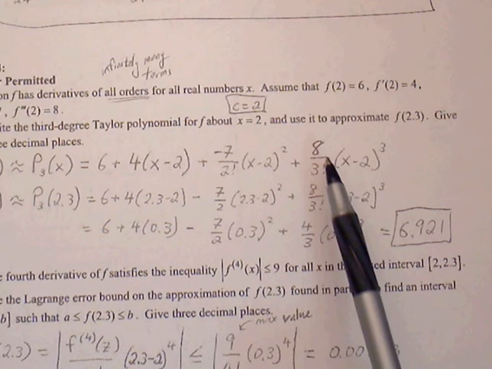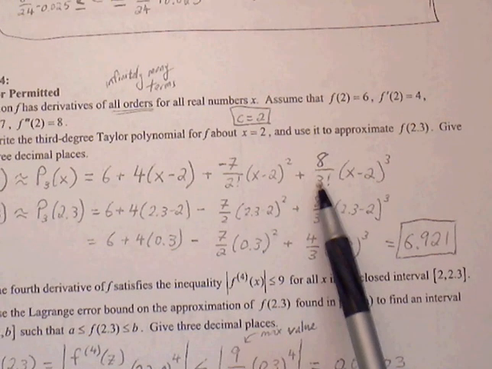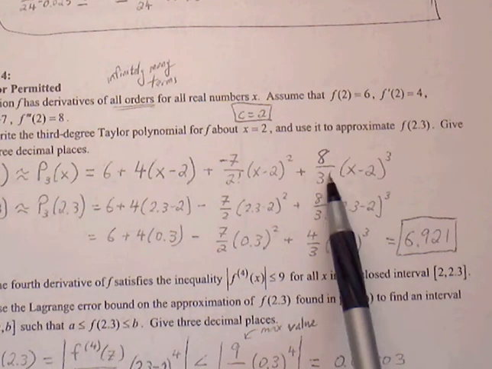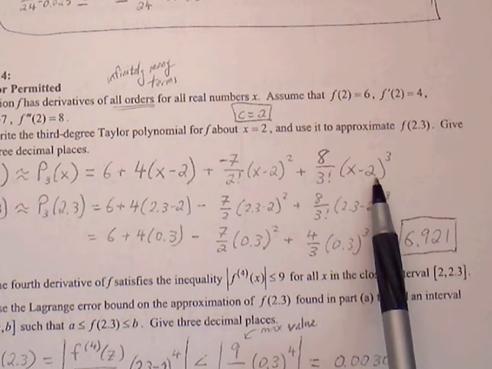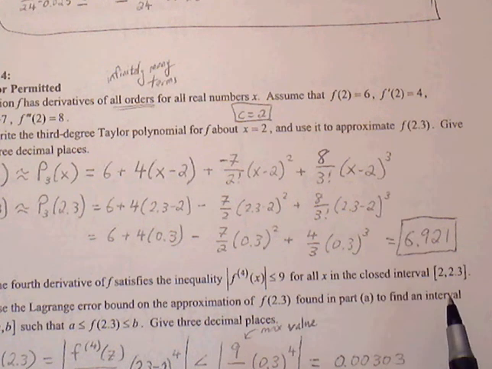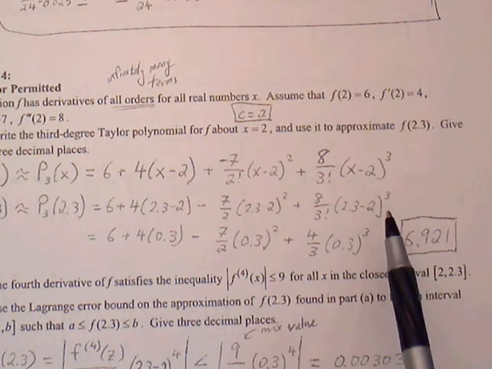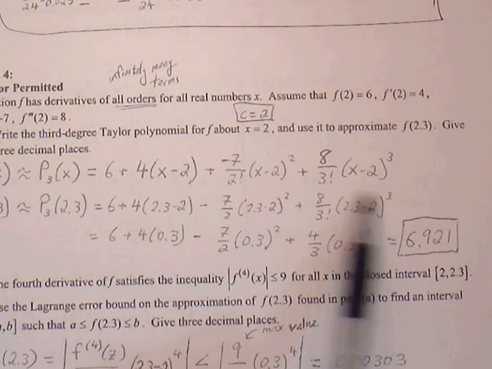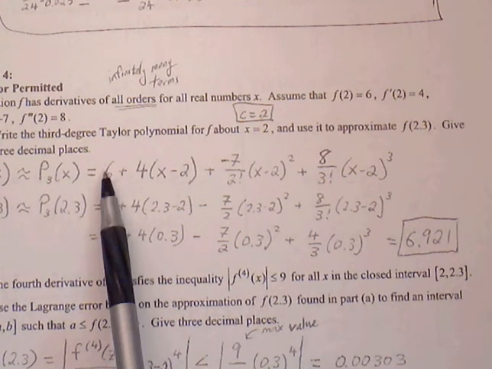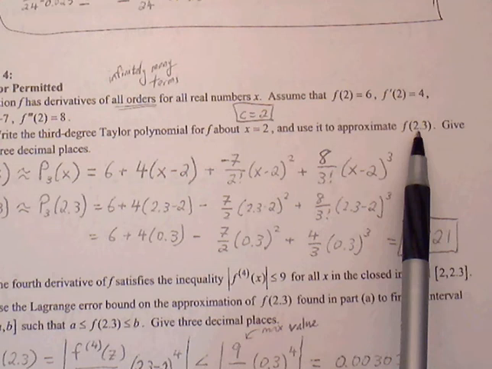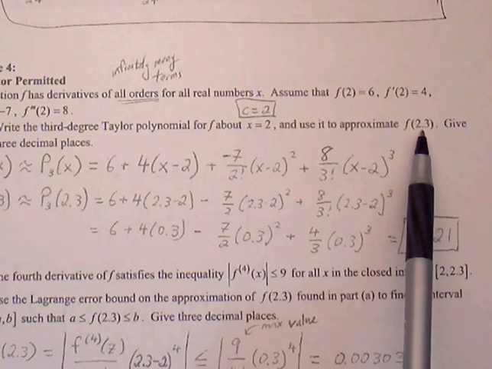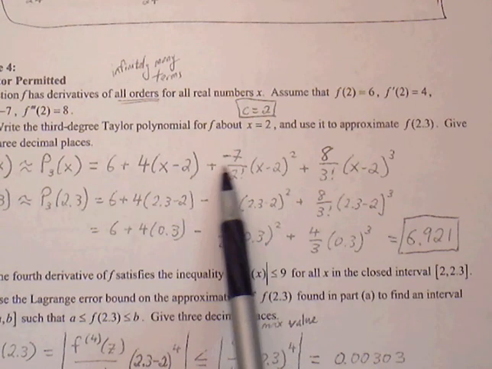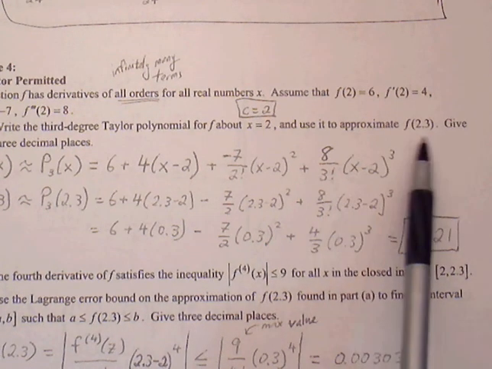And now the third derivative evaluated at the center is 8 over 3 factorial, times (x minus c), our c value again is 2, raised to the third power. Now this is our third degree Taylor polynomial. So now we're going to use this to approximate f of 2.3. We know it's not going to be the exact value, but we have an approximation polynomial, so we're going to use that to approximate 2.3.